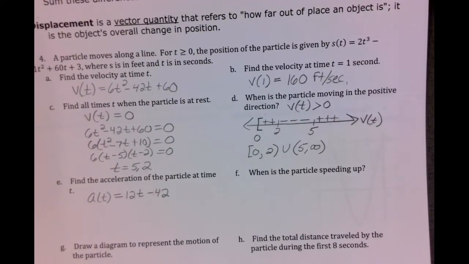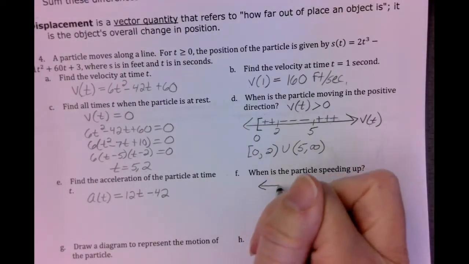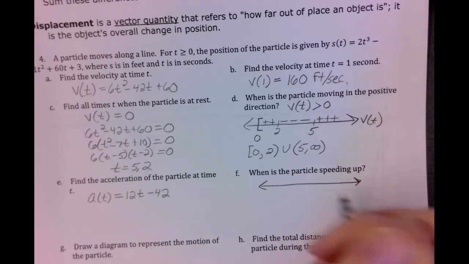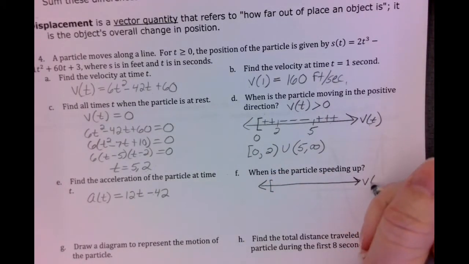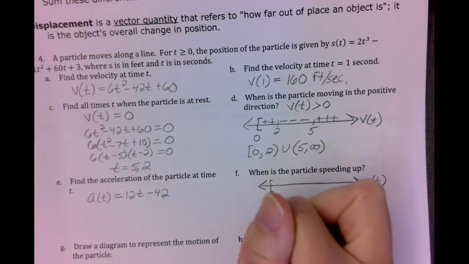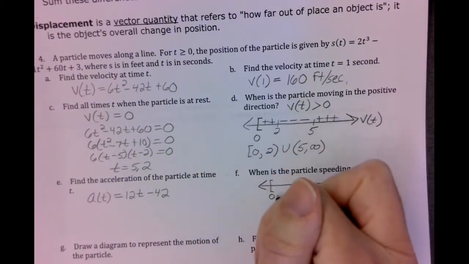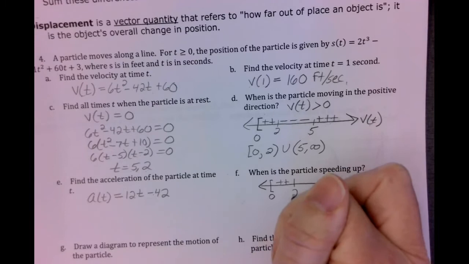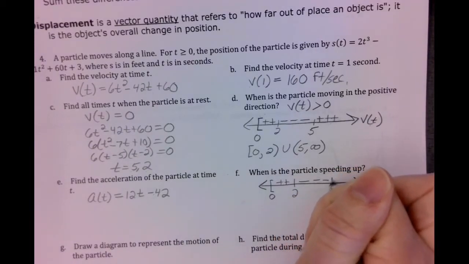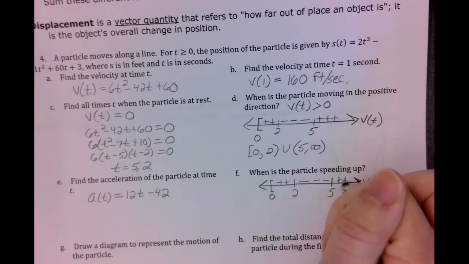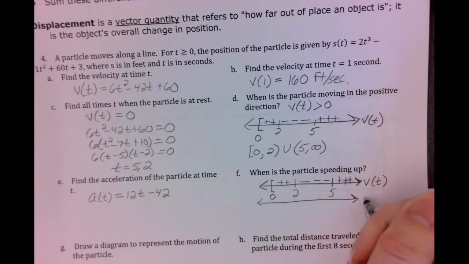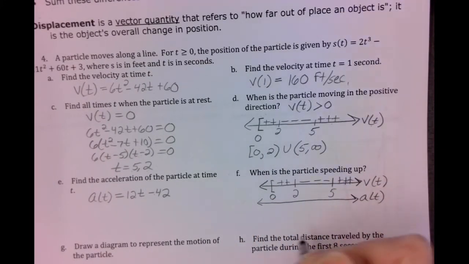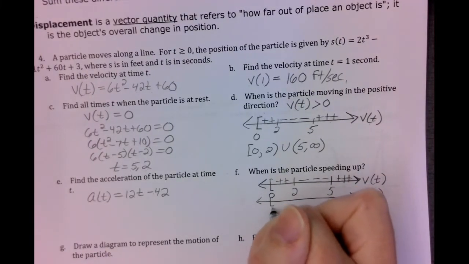I have to look at the signs of both velocity and acceleration. Well, velocity is done up here, so I'm going to bring those down. Then acceleration is going to be done next. And the acceleration, starting at 0 again. But what do I have for when the acceleration is 0?